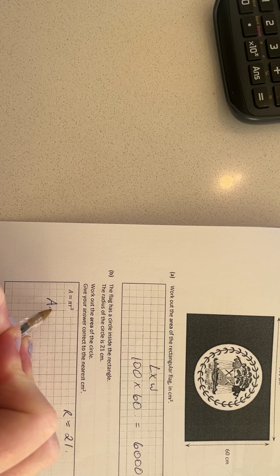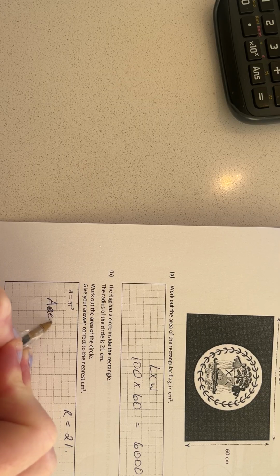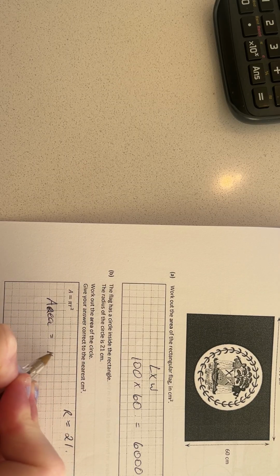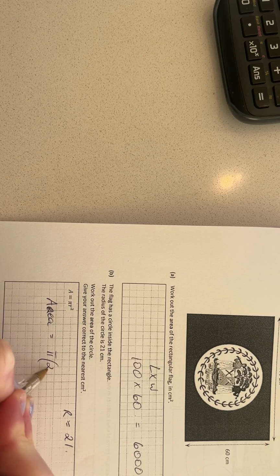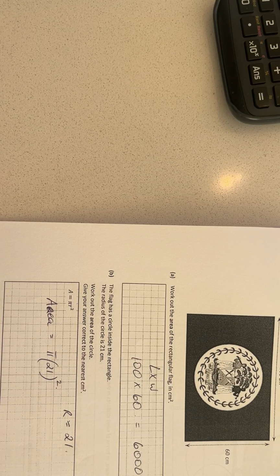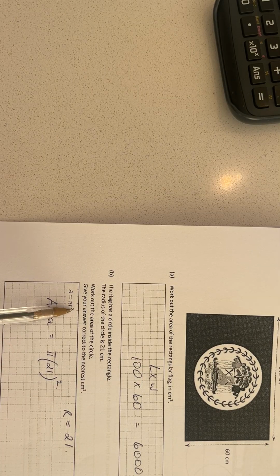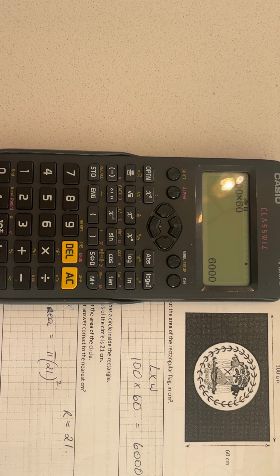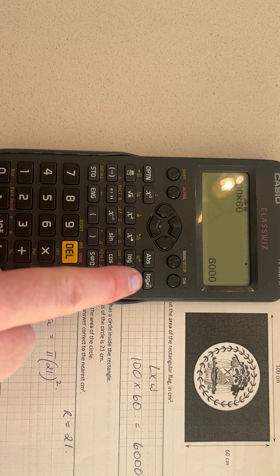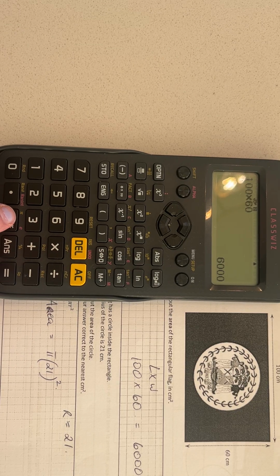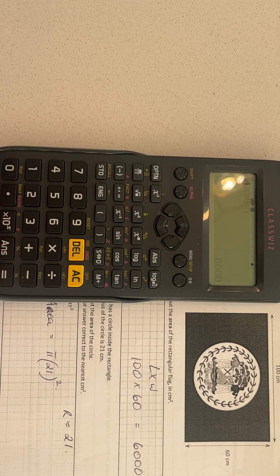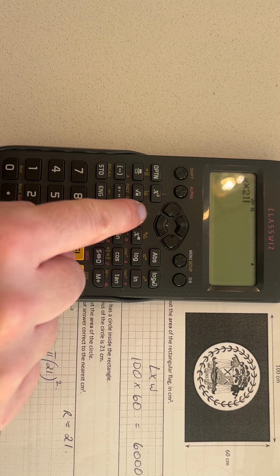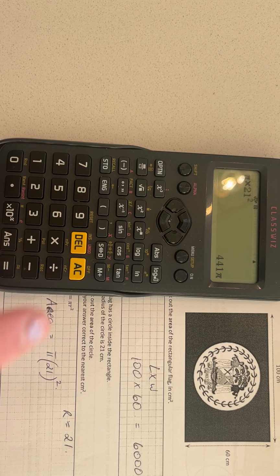So the area I get by multiplying pi by the radius, which I know to be 21, and then I square it with the little 2 on top. I need to know where all these buttons are on my calculator. So down here for me is the pi button in yellow. 21 squared, and I got 441 pi.